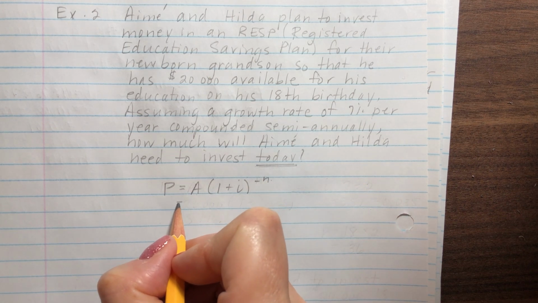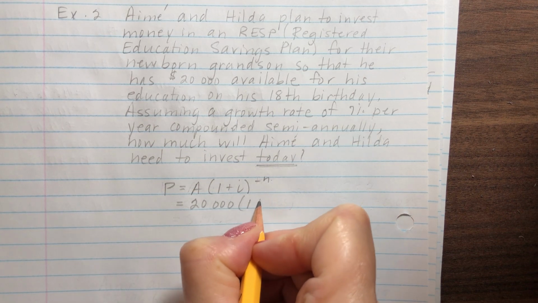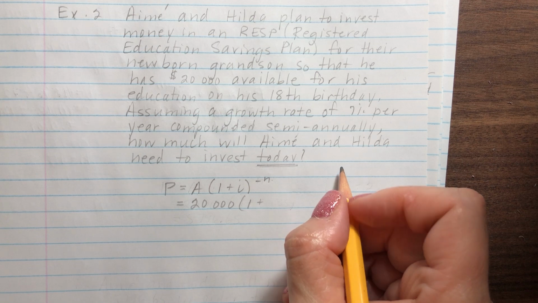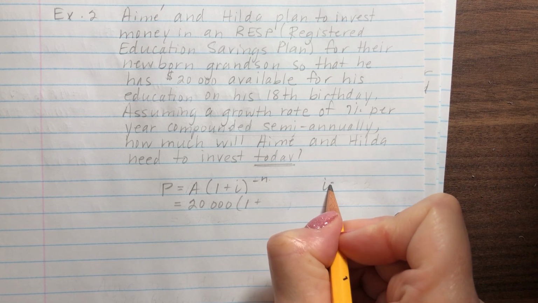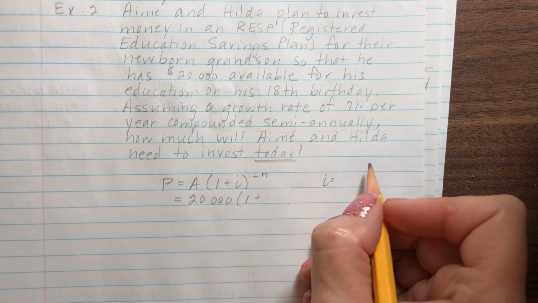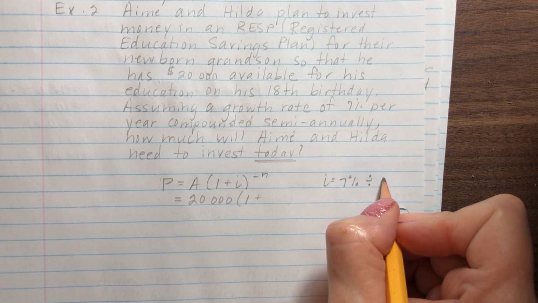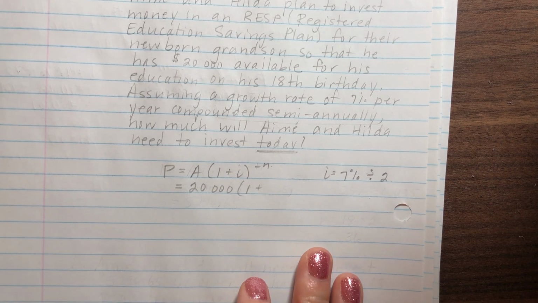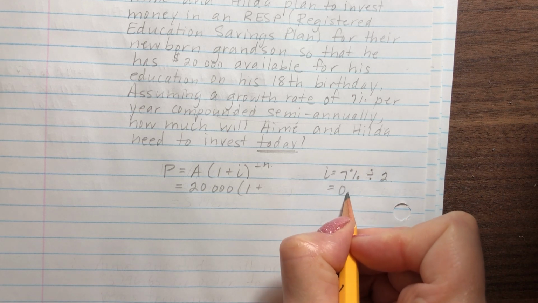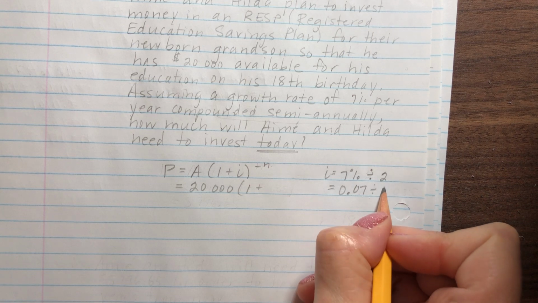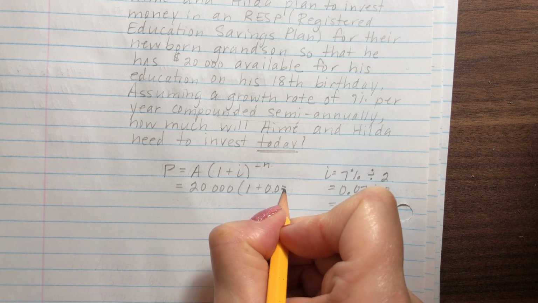A is the amount that Amy and Hilda want their grandson to have in the future, and that amount is $20,000. i is going to represent the interest rate for half a year, because interest is compounded semi-annually, and we can find it by taking the interest rate for the year of 7% and dividing by the compounding frequency of 2 times a year, since there are 2 half-year periods in a year. 7% as a decimal is 0.07, and then when we divide by 2, we get 0.035, and that is the number that I will substitute for i.